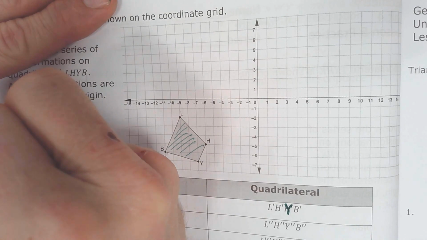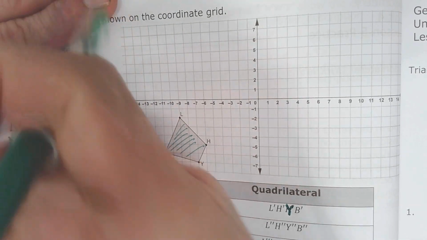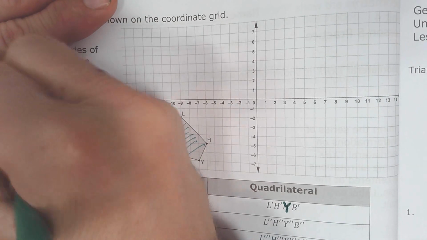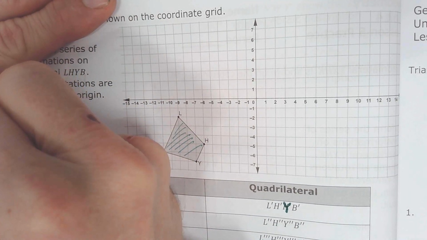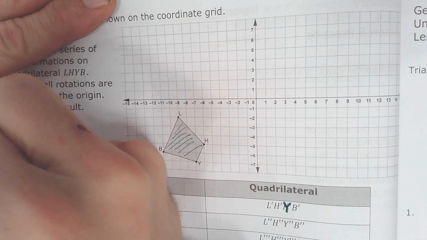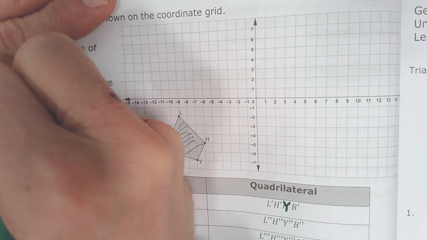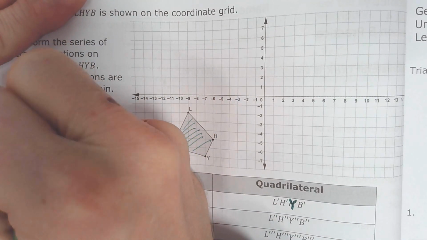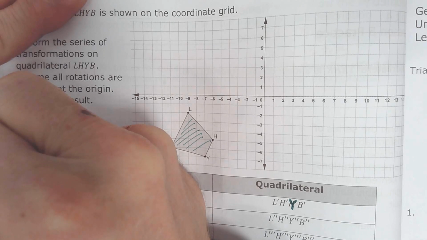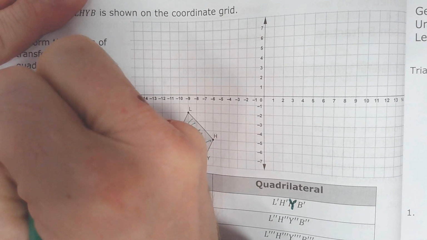L, H. That's not an H, that's a Y. L, H, Y, B. And then let's pull the X's and the Y's.